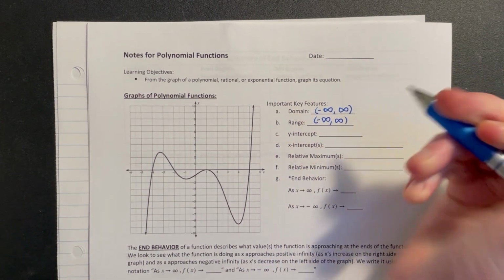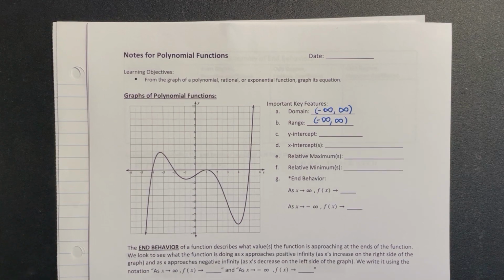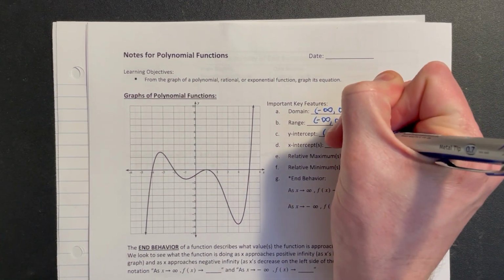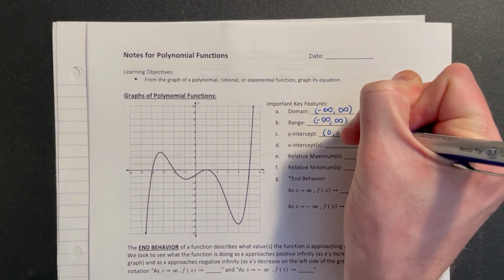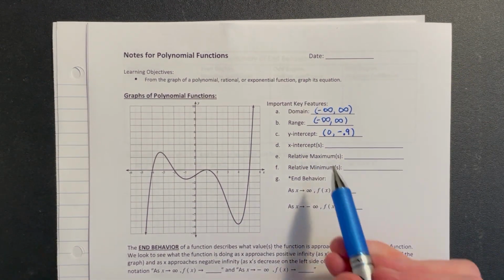The y-intercept of this function, where it crosses the y-axis, is a little bit before -1, and we just have to estimate. So I'm going to estimate that to be roughly around -0.9. Sounds like a good estimate.